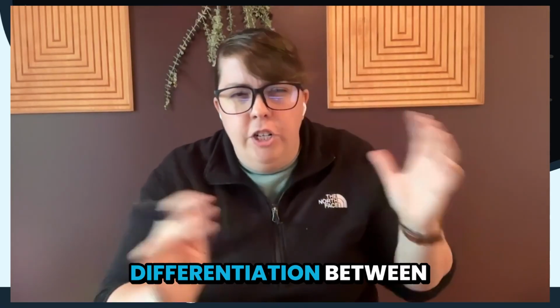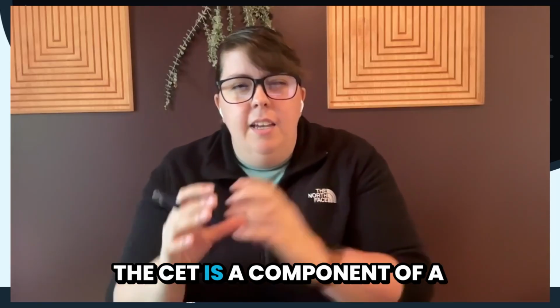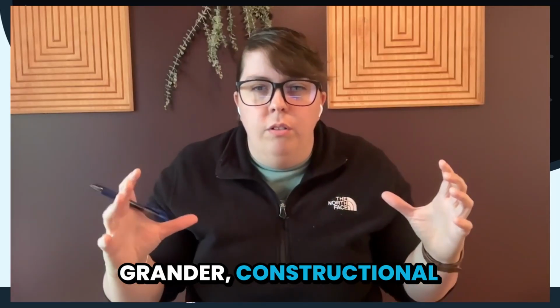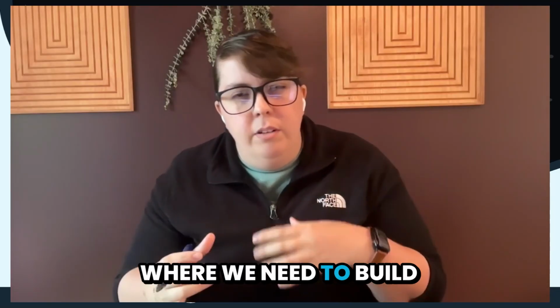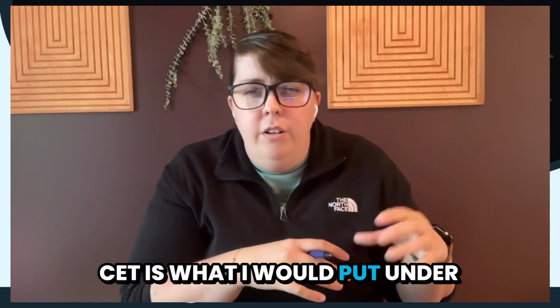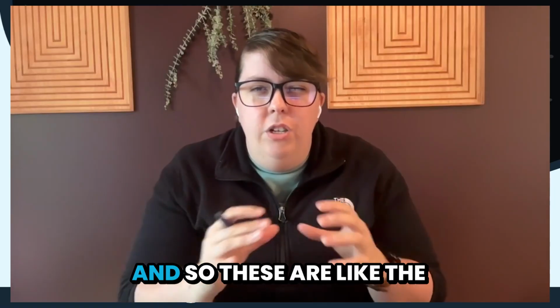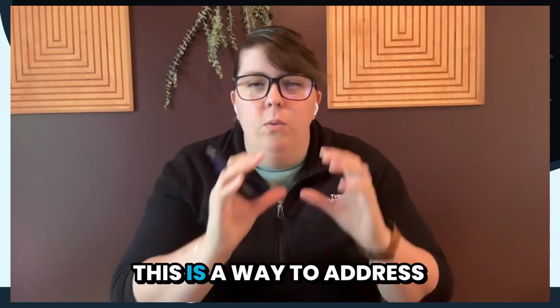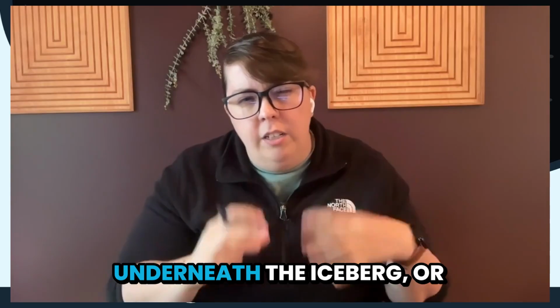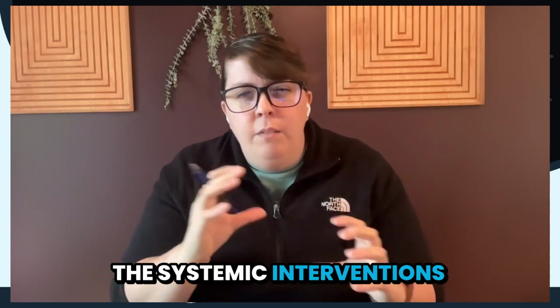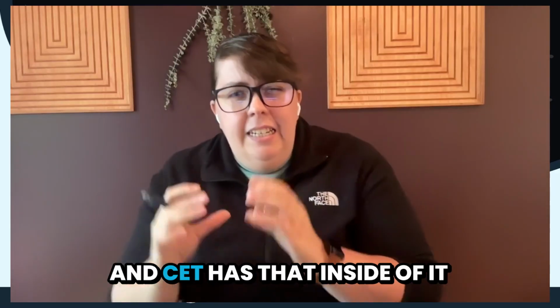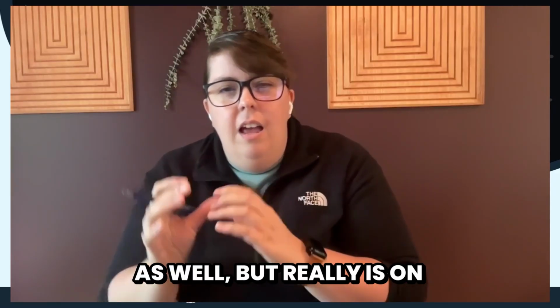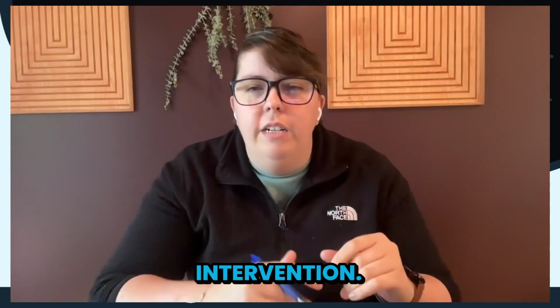I think there's a differentiation between CET as a component of a grander constructional approach, where a nonlinear analysis gets us to the areas where we need to build skills. CET is what I would put under a topical intervention. These are the behaviors we can see, the part above the iceberg. Then there are systemic interventions, where we're building the skills whose absence is the problem. CET has that inside of it as well, but really is on the more topical intervention component.